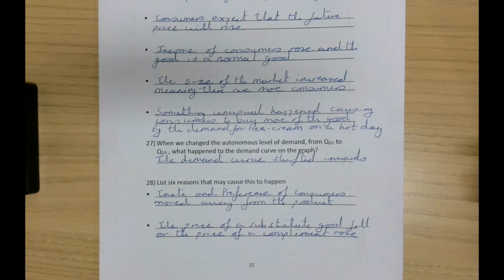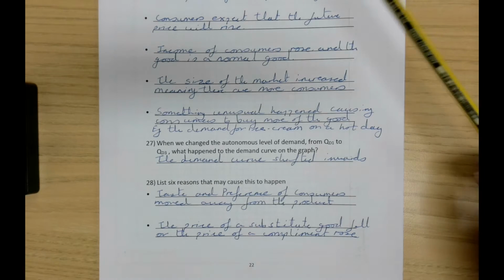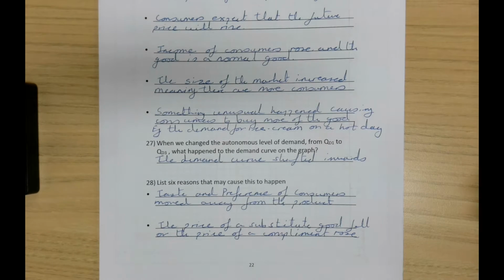Well, it's the exact same as the ones mentioned in the previous video, which is tastes and preferences of consumers moved away from the product. That's TOEISS again, T-O-E-I-S-S. The T is tastes and preferences, the O is other related goods prices, prices of complements and prices of substitutes, the E is expectations regarding future price, the I is income, the S is size of the market, and the last S is special circumstances. Okay, so tastes and preferences of consumers moved away from the product. That would cause people to buy less at every given price. That's an inward shift in the demand curve.